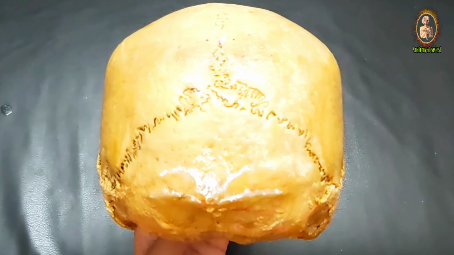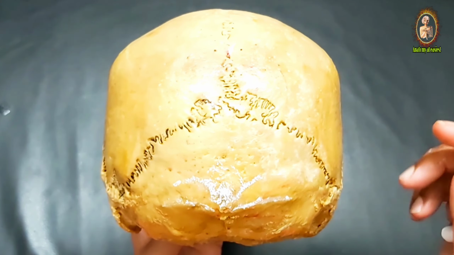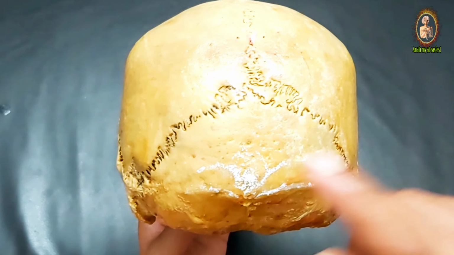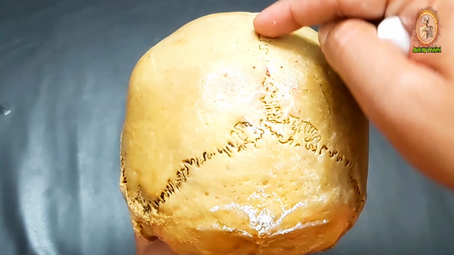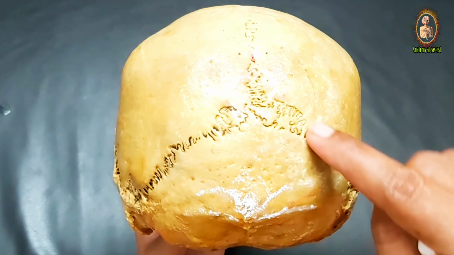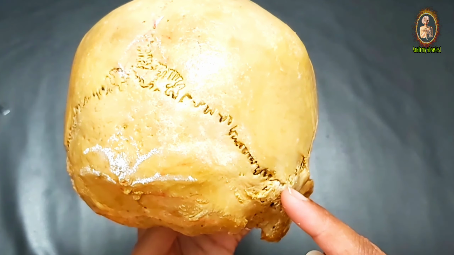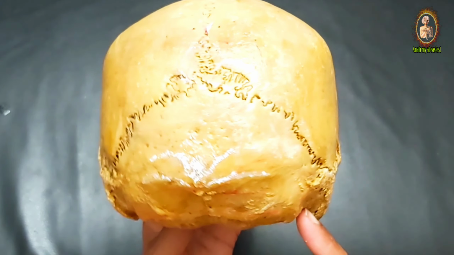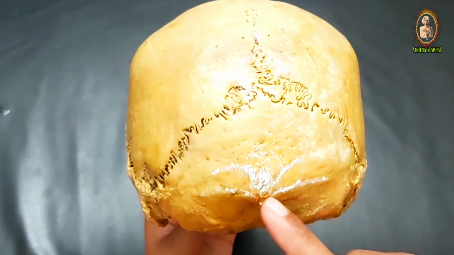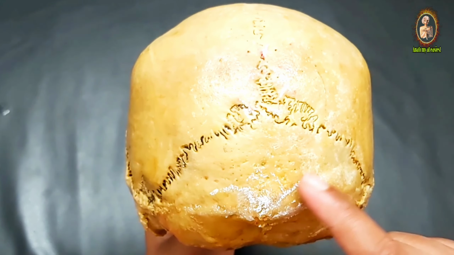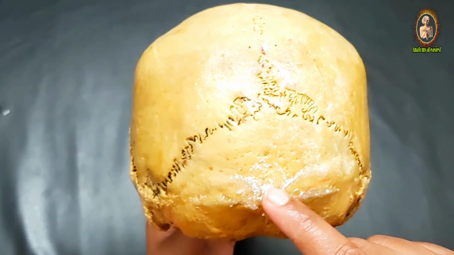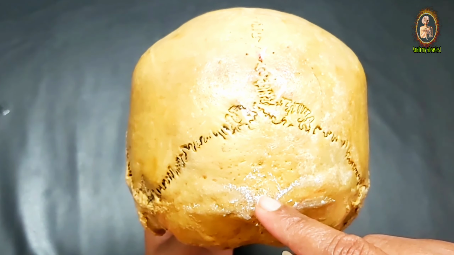Let me repeat the general features: the parietal bone, the occipital bone, the mastoid part of the temporal bone, and the sutures: sagittal suture, lambdoid suture, parietomastoid suture, and occipitomastoid suture. The external occipital protuberance, superior nuchal line, highest nuchal line, and the prominent point of the external occipital protuberance, the inion.